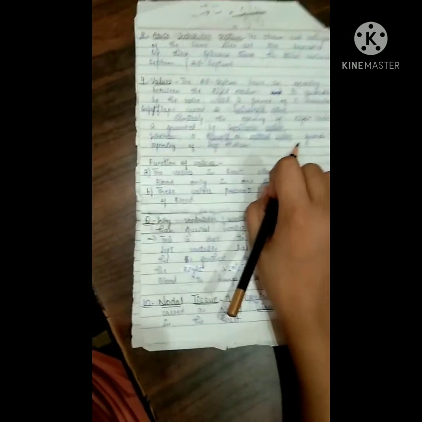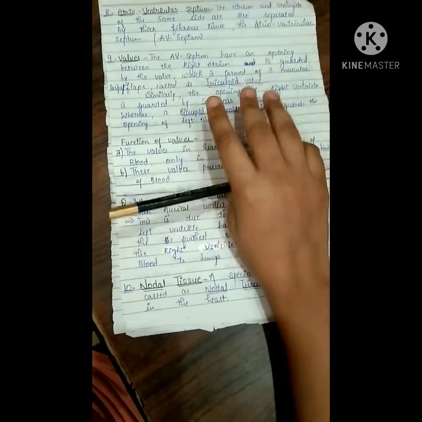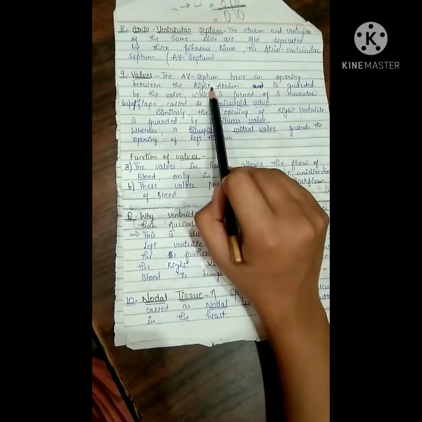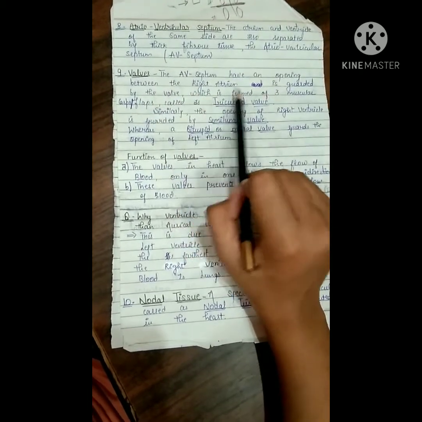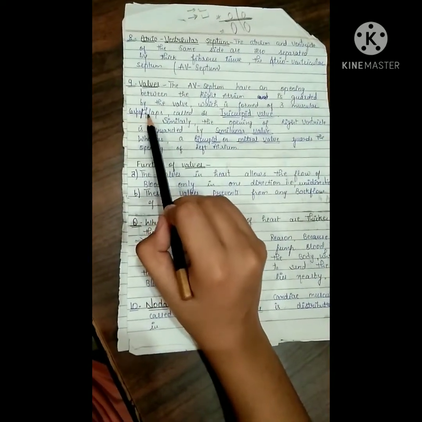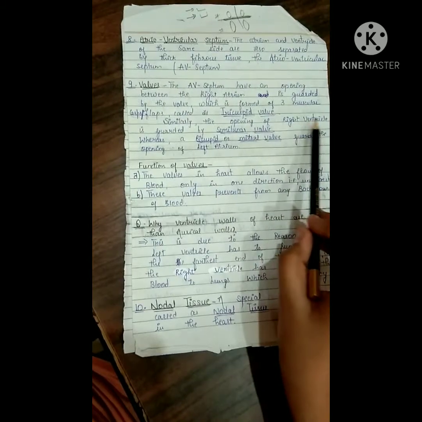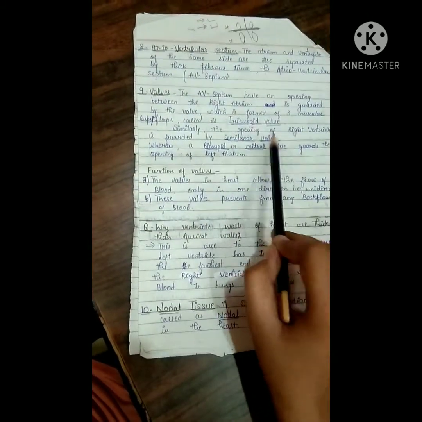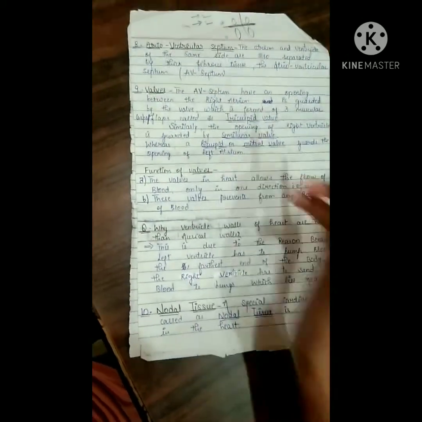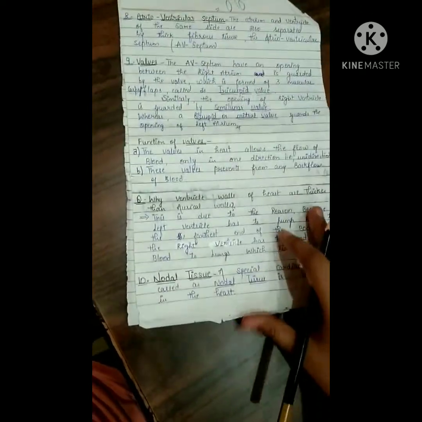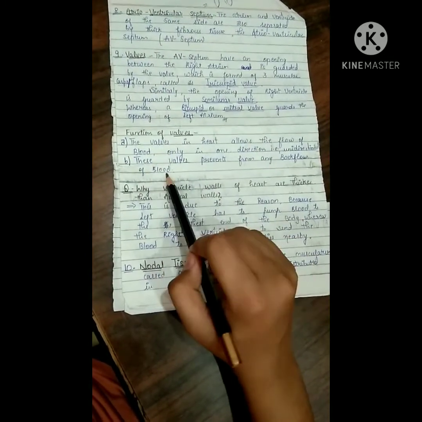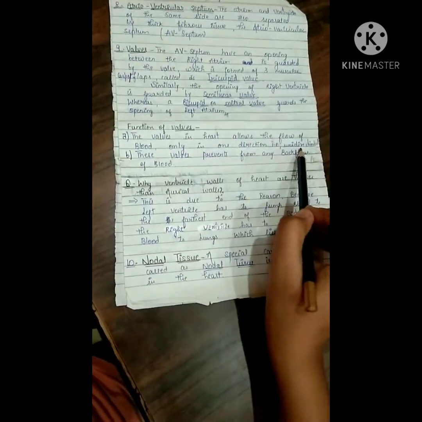Valves. In the human heart, three valves are present: semilunar, tricuspid and bicuspid. The opening between the right atrium and right ventricle is guarded by the tricuspid valve, which is made up of three muscular flaps. Similarly, the opening of the right ventricle is guarded by the semilunar valve, whereas the bicuspid or mitral valve guards the opening of the left atrium. I'll show you these three in the diagram of the human heart. What is the function of valves? The valves in the human heart prevent the backflow of blood and keep blood flowing in a unidirectional manner.